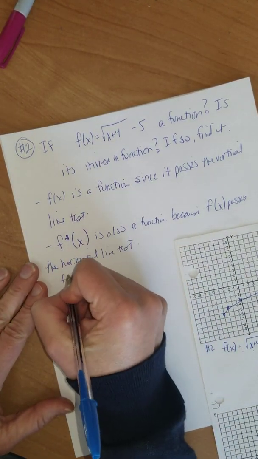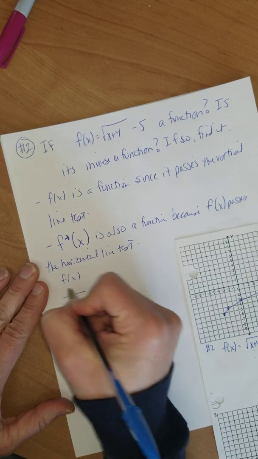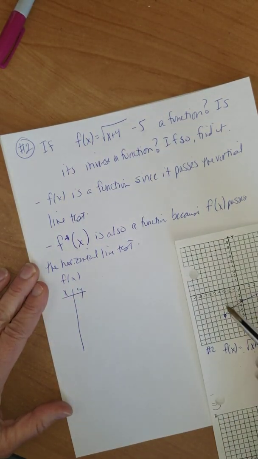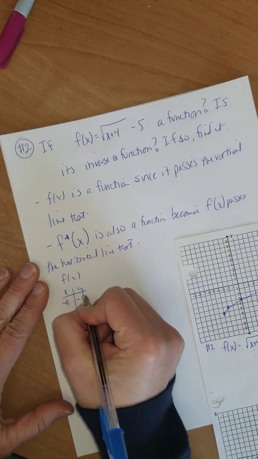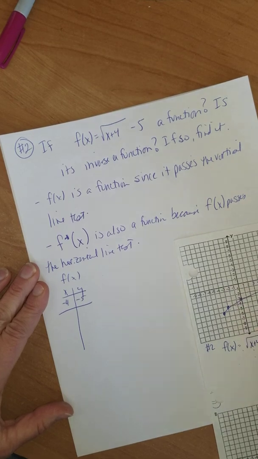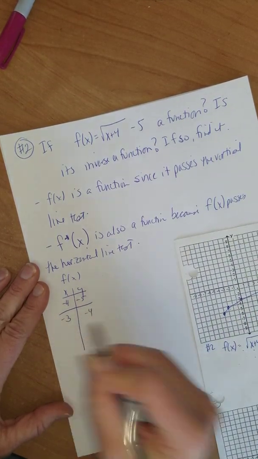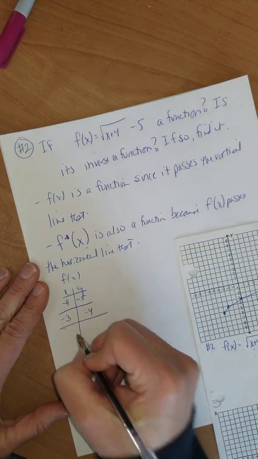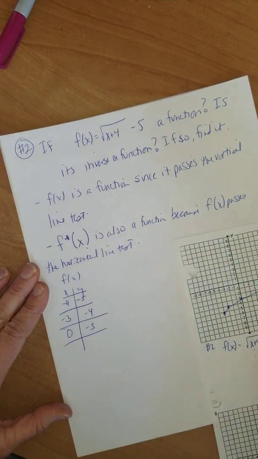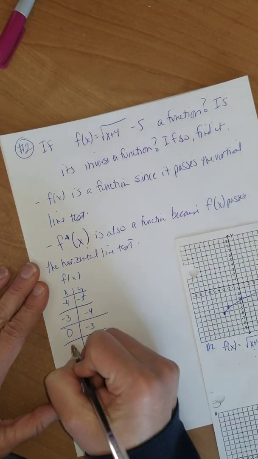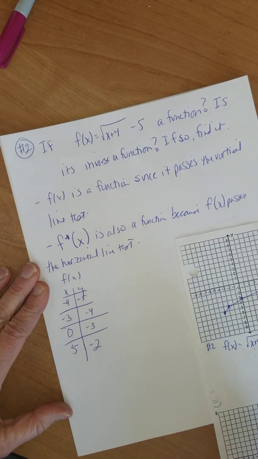So if I'm looking at f of x, you guys, here are my points. I have one at -4, -5. I'm only doing the nice ones. -3, -4. 0, -3. And 5, -2. All right, those are them.